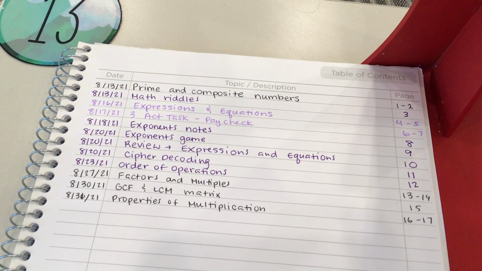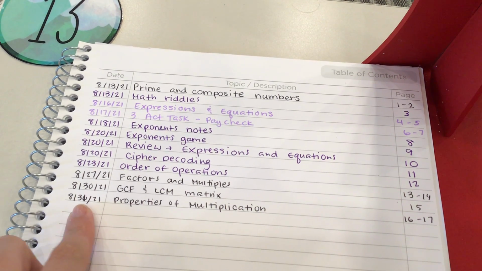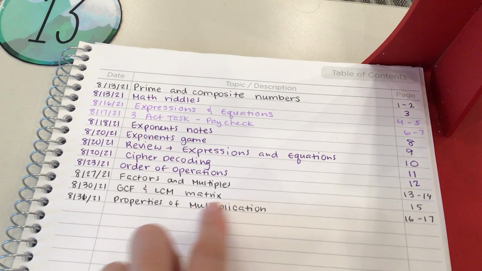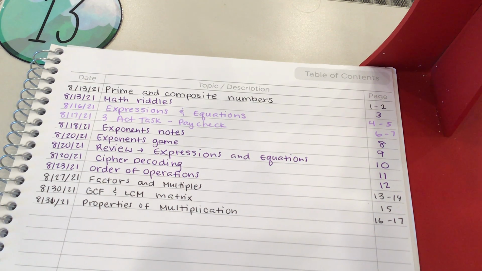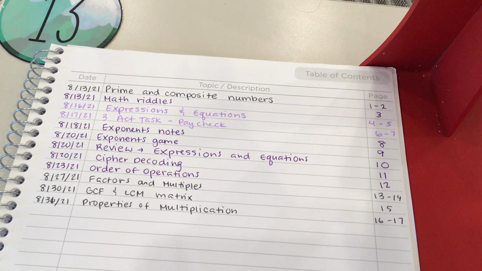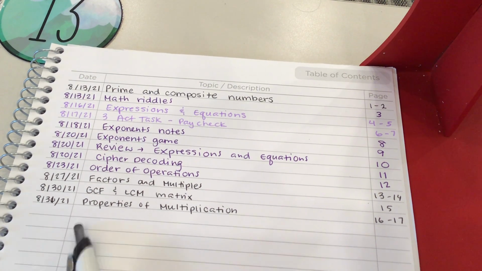So it's actually going to be 2 pages. Your date is going to be the 31st. Properties of multiplication is going to be your title. And then it's 2 pages. So for me, it's 16 and 17. The first page is notes that's actually typed up for you, and then the second page is going to be like a practice page of different questions involving different properties. So write this down. If you need to pause, you can pause now.